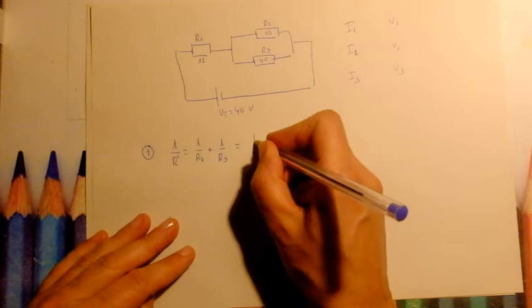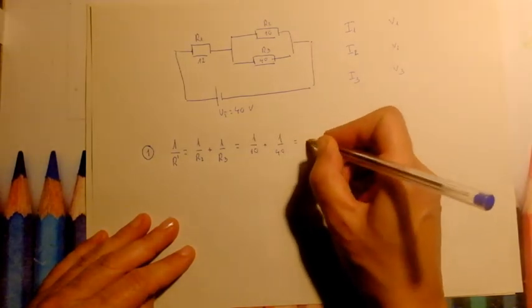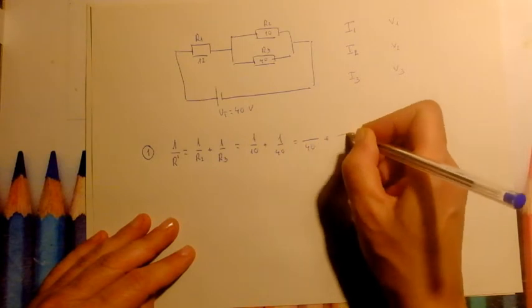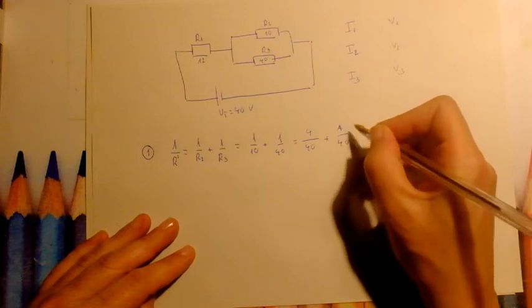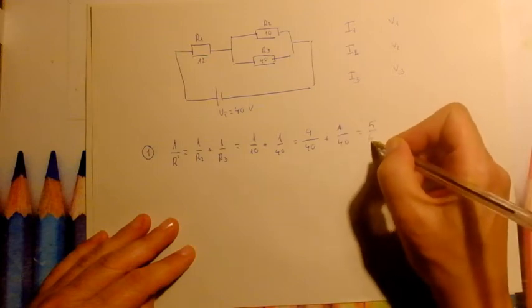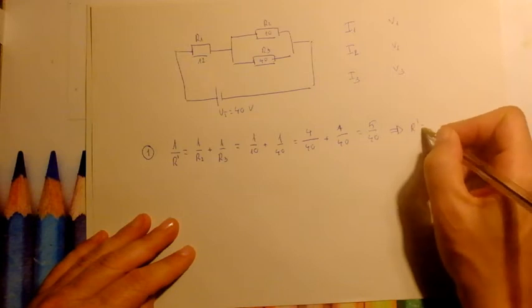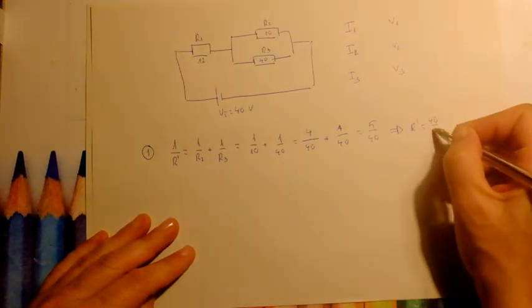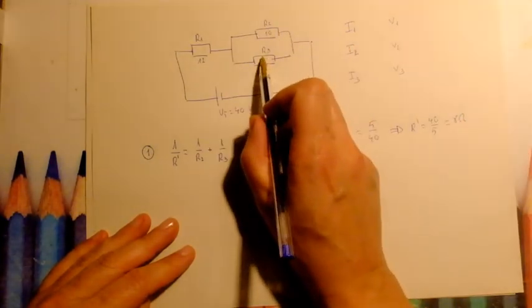In this case, 1 over 10, plus 1 over 40, 4 and 1, 5 over 40, so 8 ohms is the equivalent resistance of these two resistances connected in parallel.